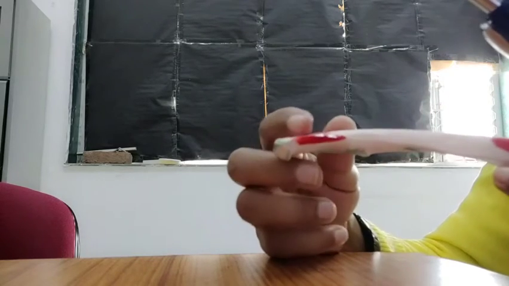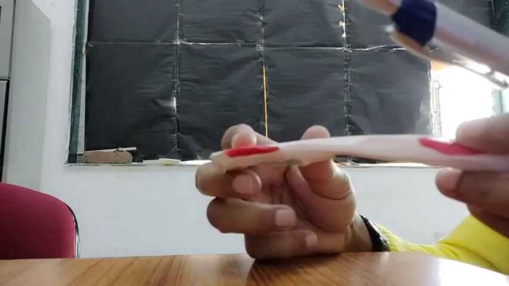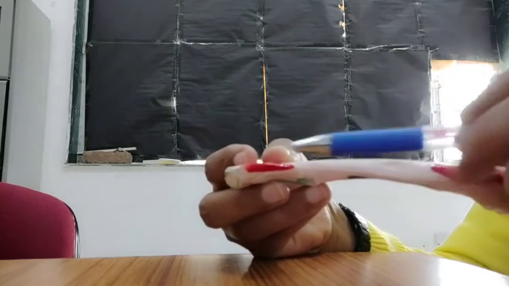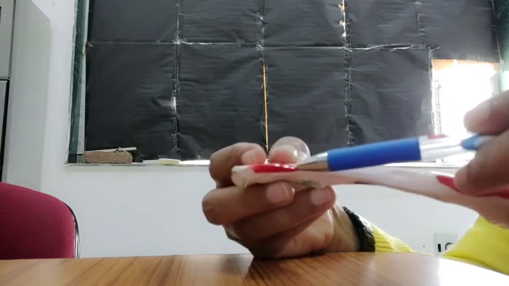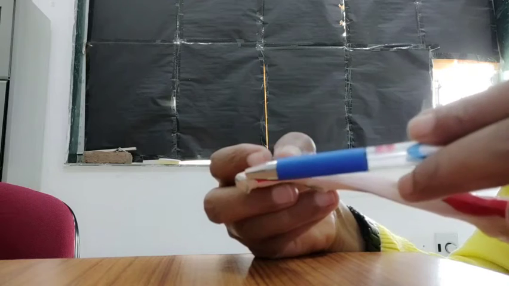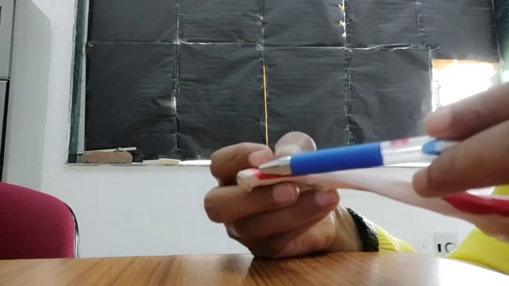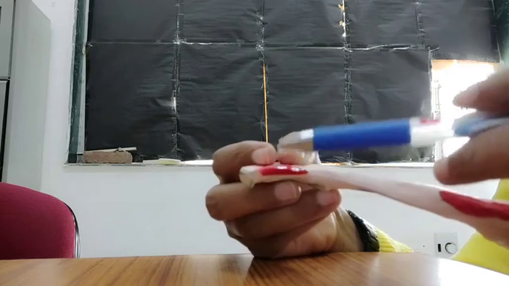On the anterior border you will find a tubercle known as the deltoid tubercle, and this deltoid tubercle gives origin to the deltoid muscle. This red color is marked on the anterior border of the lateral end. This gives origin to the deltoid muscle.